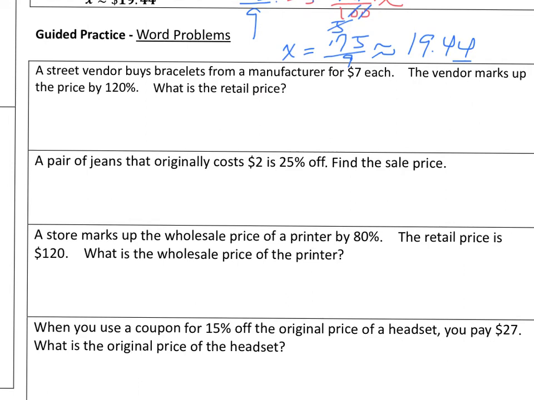Let's do some practice. A street vendor buys bracelets from a manufacturer for $7 each. Okay, so this would be the wholesale price. The vendor marks up the price by 120%. What is the retail price? Okay, so we're looking for the new amount. So we're going to take 100%, we're going to add 120%, and we're going to times the original amount of $7.